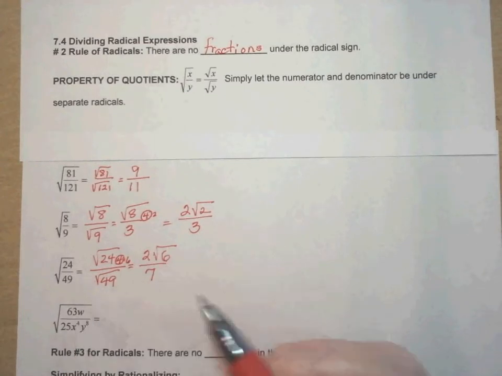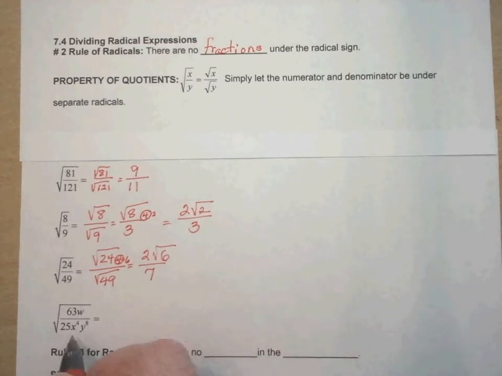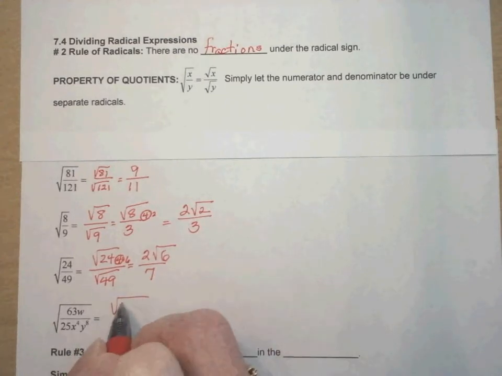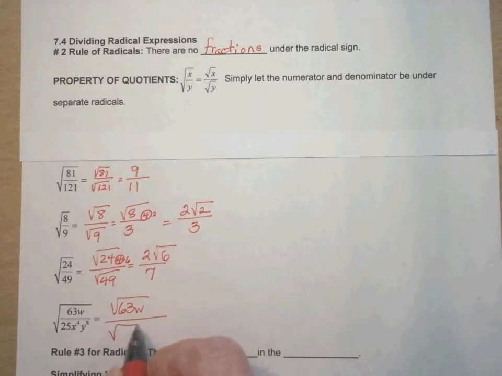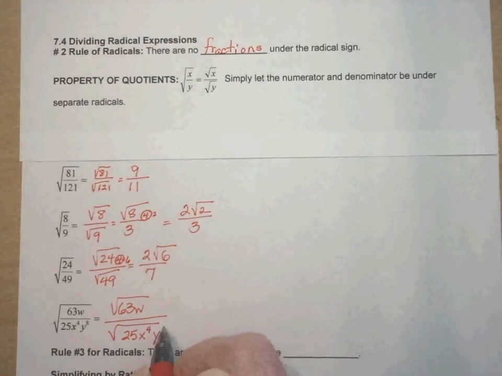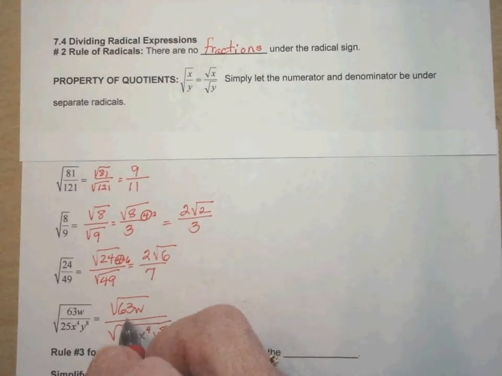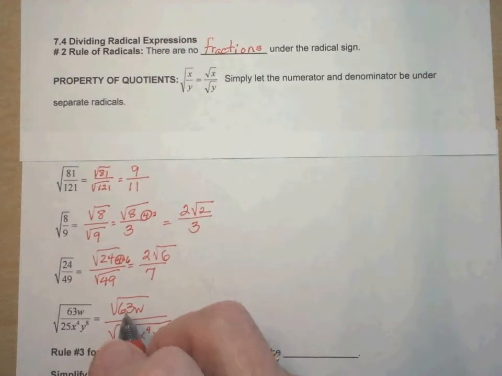Alright, and on this one, we've got some variables involved, so we're going to use our rules for variables. I'm going to have the square root of 63w over the square root of 25x to the 4th y to the 8th. Okay, so on the top, I can simplify that out by using 9 times 7.